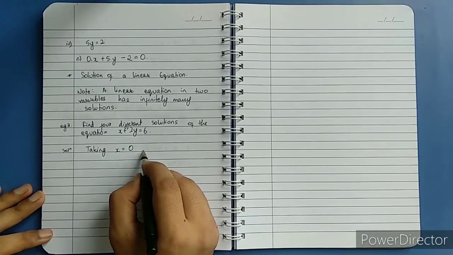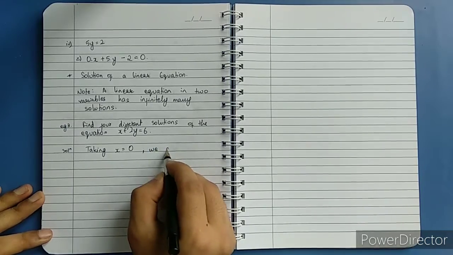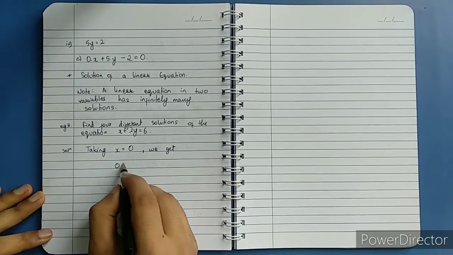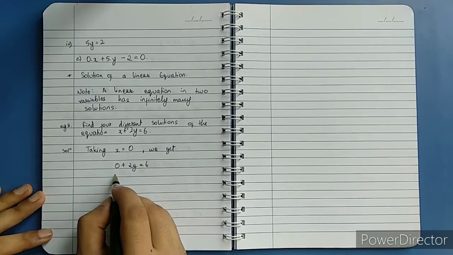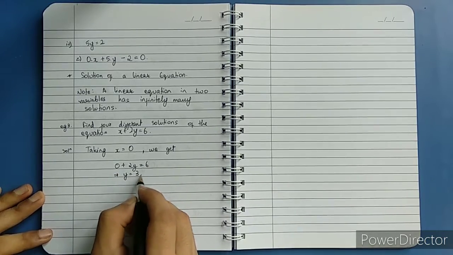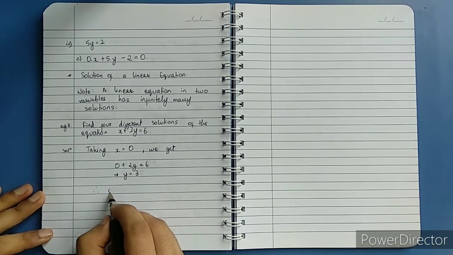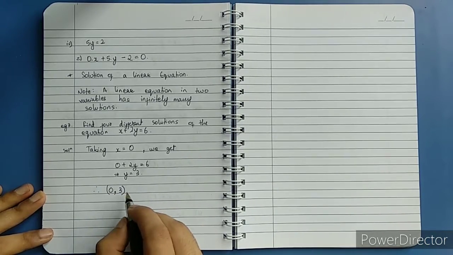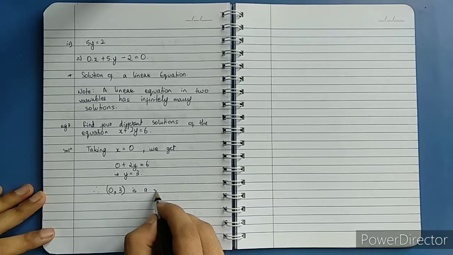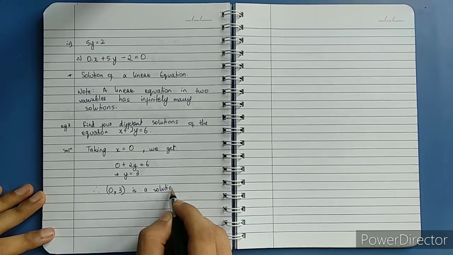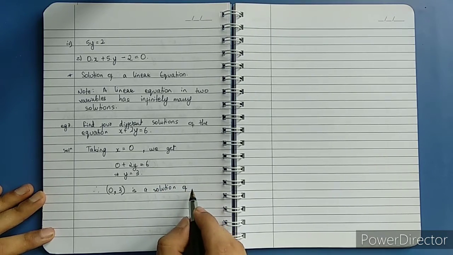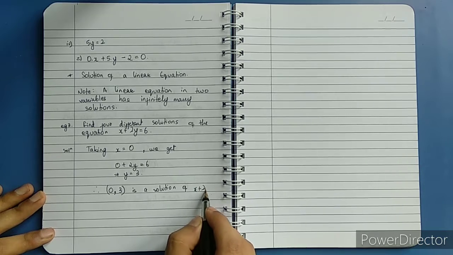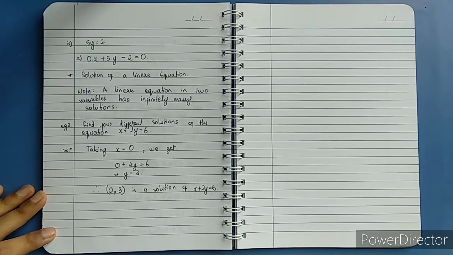So taking x as 0, we get 0 plus 2y equals 6, which implies y equals 3. Therefore, x we write as the first coordinate, 0, y we write as the second coordinate. So (0, 3) is a solution of x plus 2y equals 6.